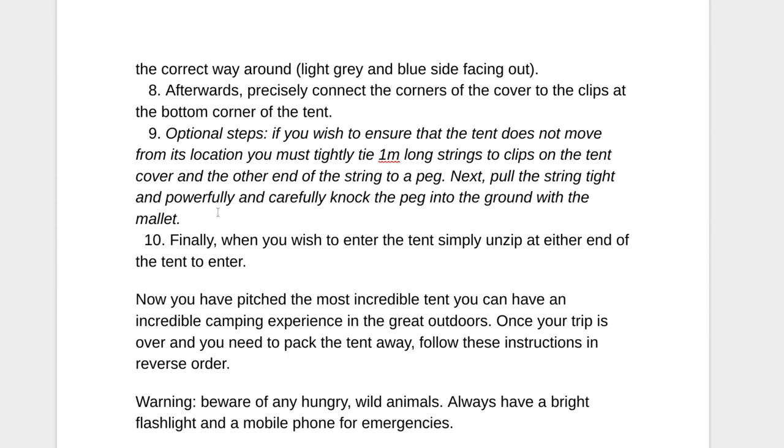And then I've put an optional step for number 9. Again, an extra bit of information. I've got another colon here, so good high-level punctuation. If you wish to ensure that the tent does not move from its location, you must tightly tie 1 meter long strips to the clip on the tent cover and the other end of the string to a peg. Next, pull the string tight and powerfully and carefully knock the peg into the ground with the mallet.